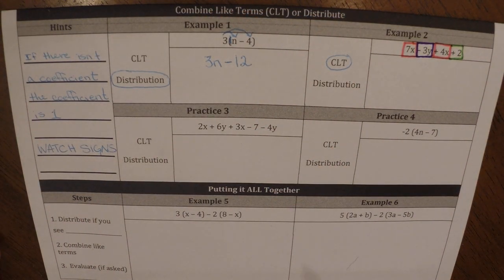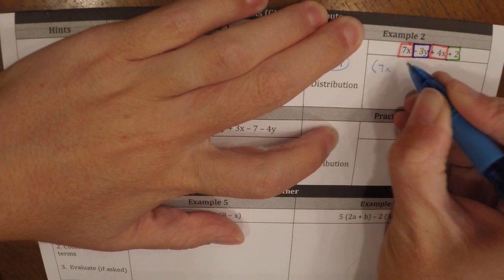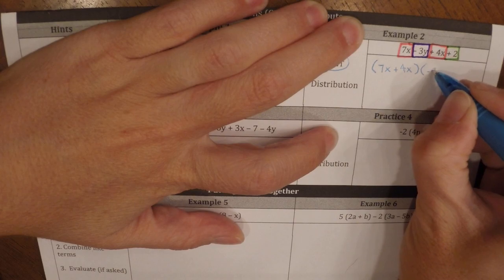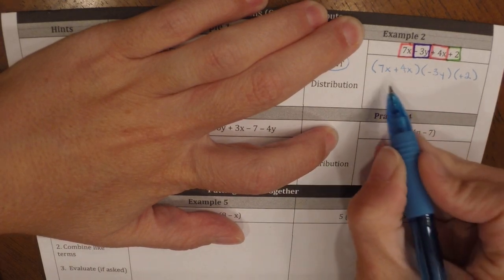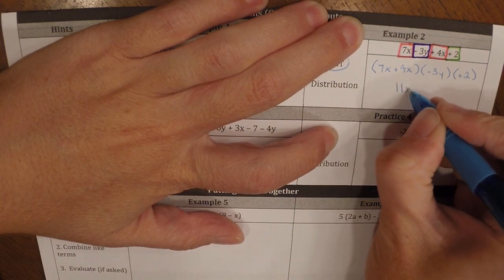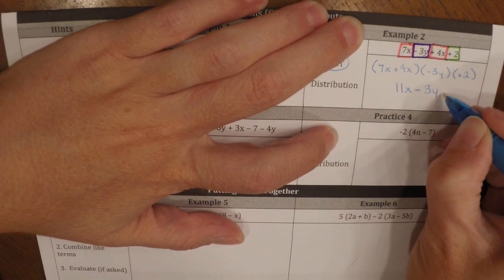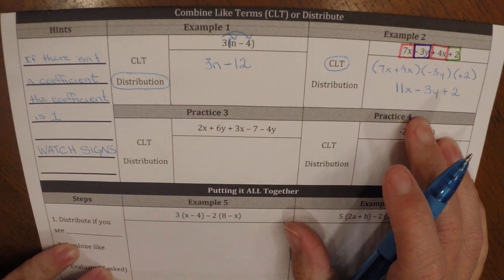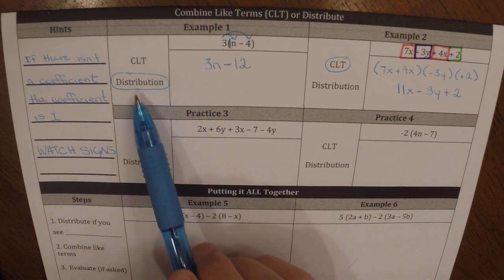So I've got 3 colors, which means I should have 3 groups. So I have my pink group, which is 7x, and then +4x. Then I would have my purple group and my green group. So 7 plus 4, 7, 8, 9, 10, 11. So I would get 11x. And then this doesn't have anything, so I just put -3y. And then this doesn't have anything, so I would just put a +2 at the end. Good.